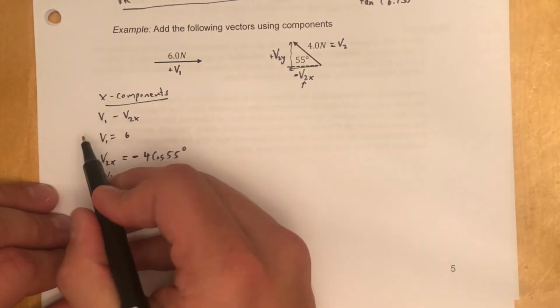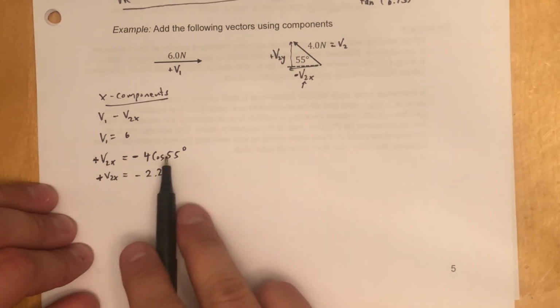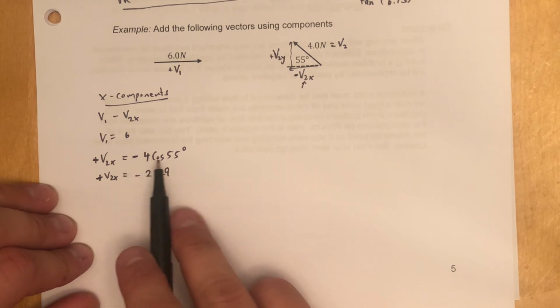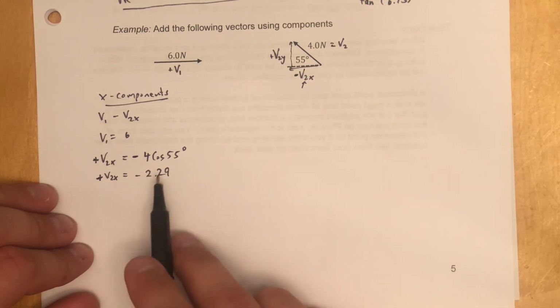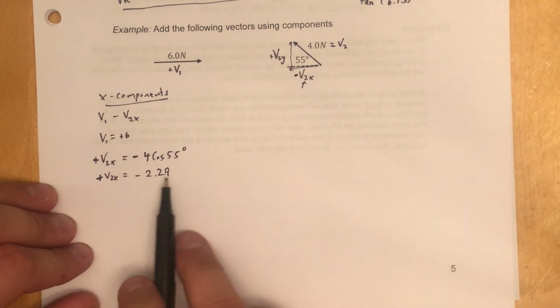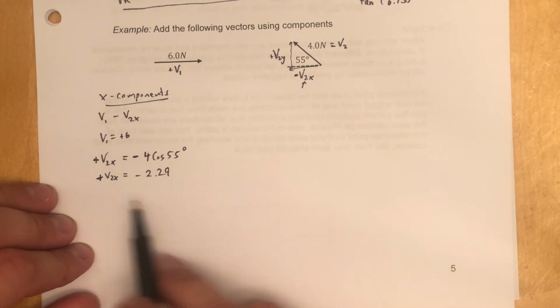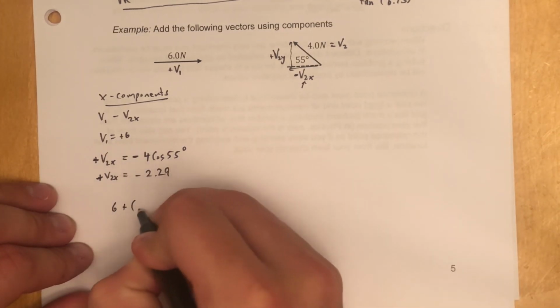Up until now, I've always just called this positive, but recognizing that it is going to the left, it is going to be negative in the end. This is going to be negative. So it's going to be this positive 6 right over here, take away 2.29, or even adding negative 2.29. So 6 plus negative 2.29.